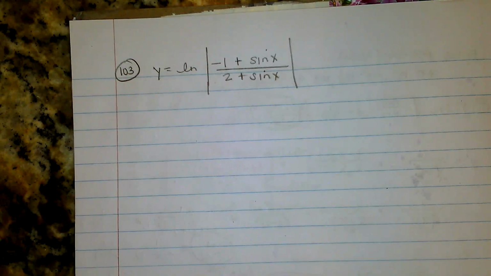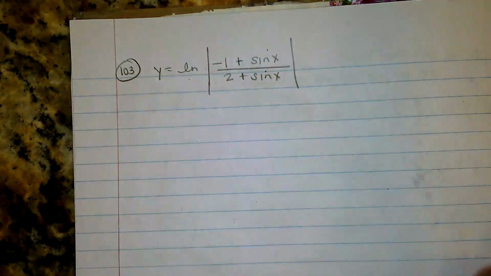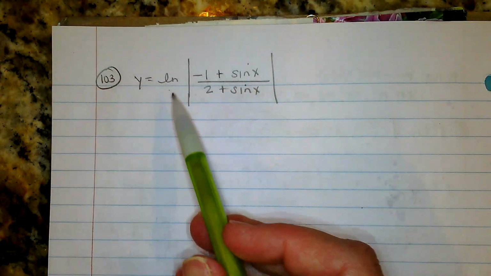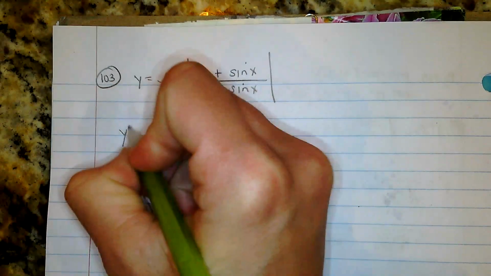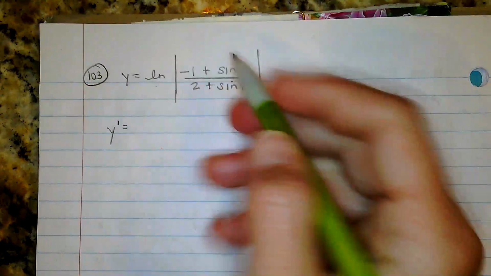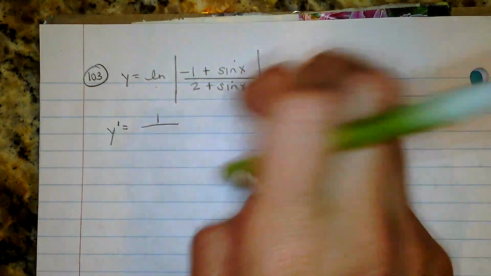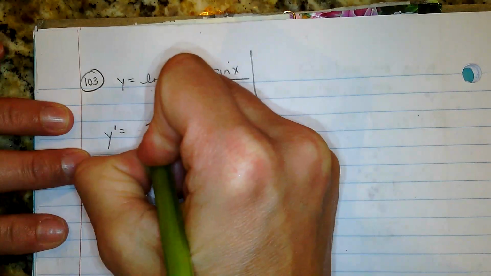And with logs, this has to be positive anyway. So these absolute value signs, as we saw in the notes, are pretty pointless. The derivative of ln of the absolute value of x is still 1 over whatever it is. So it's 1 over this. Now 1 over a fraction just really flips the fraction, so I'm just going to do that for the 1 over it part.